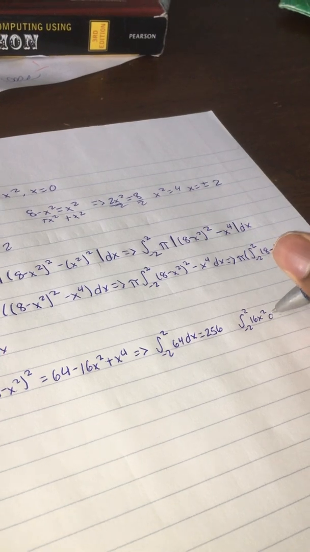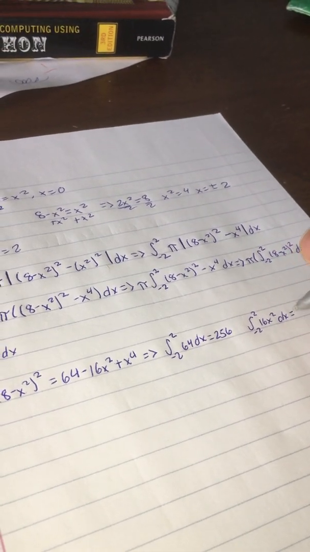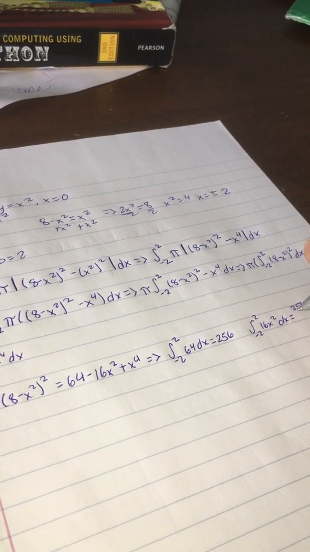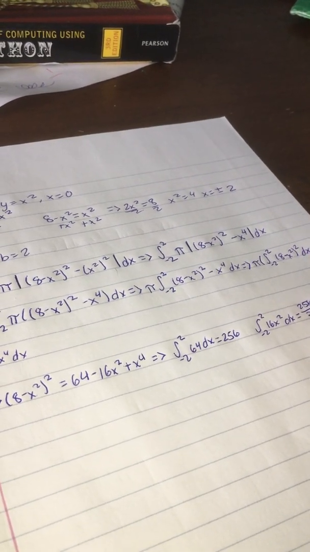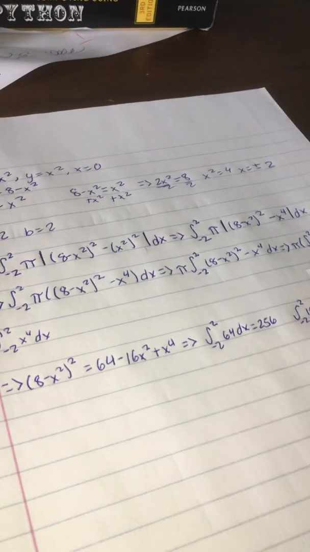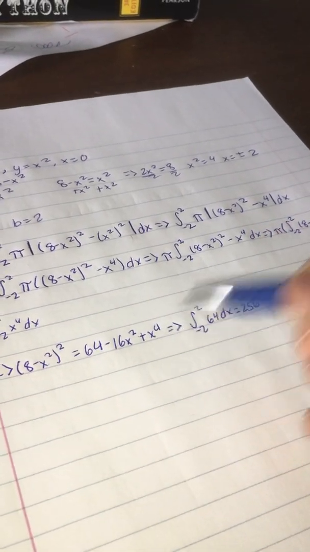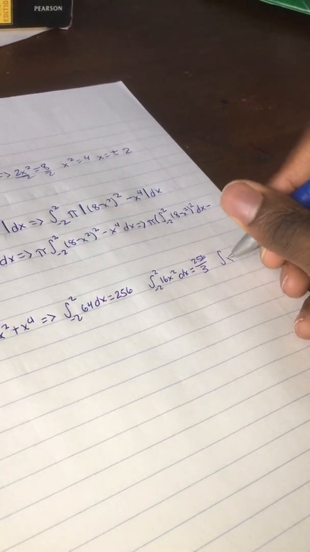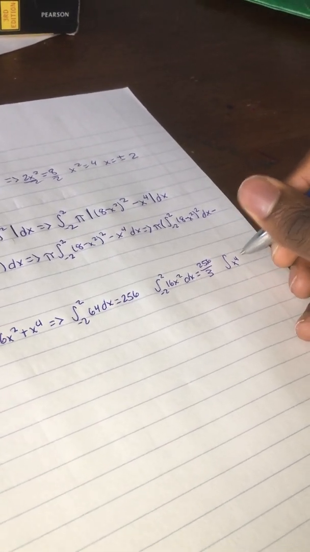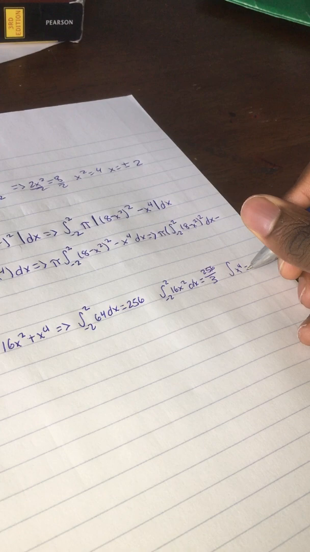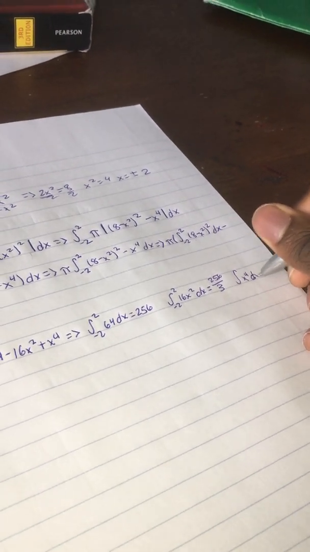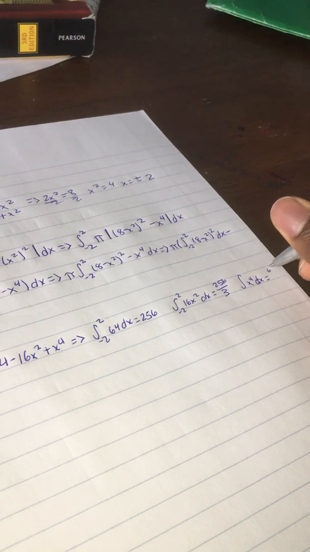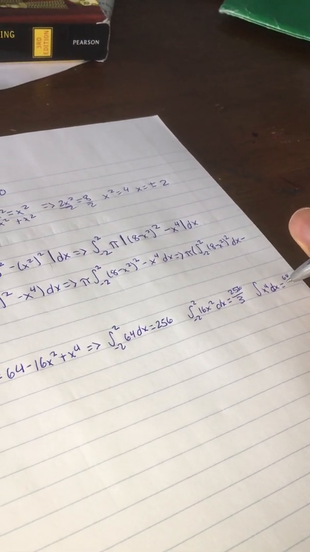The integral of 16x squared d of x should be 256 over 3. And finally, take the integral of x to the fourth. The integral of x to the fourth d of x is equal to 64 over 5.